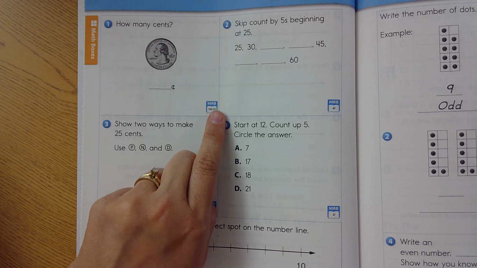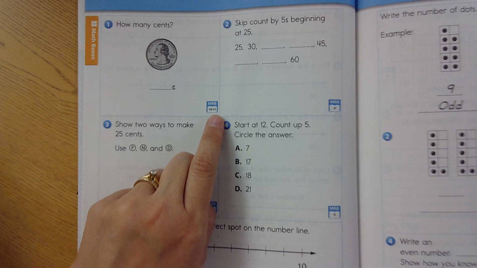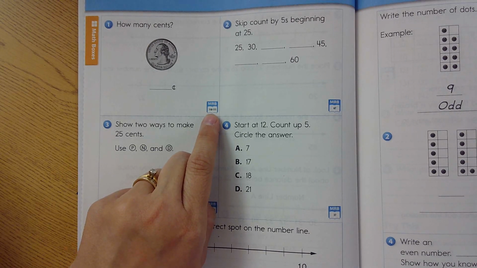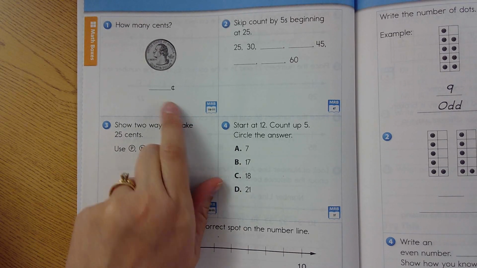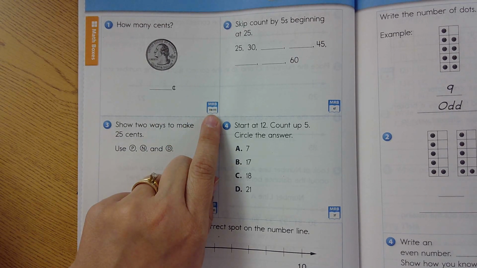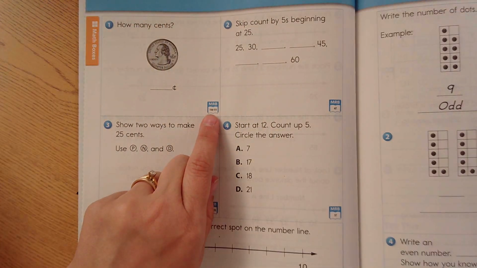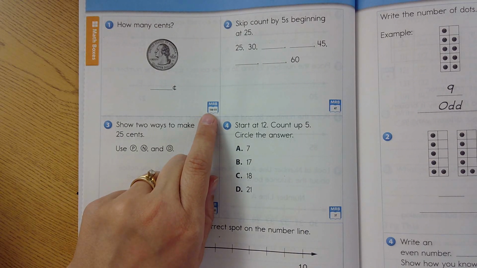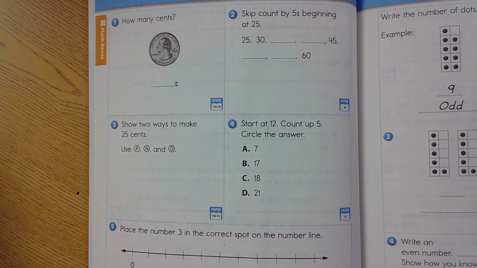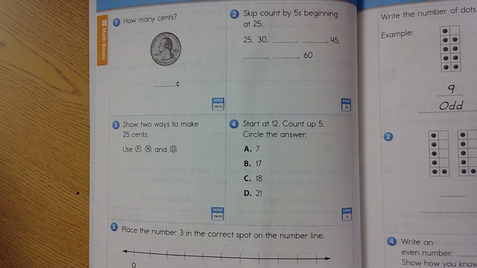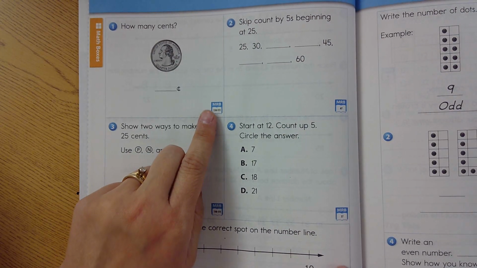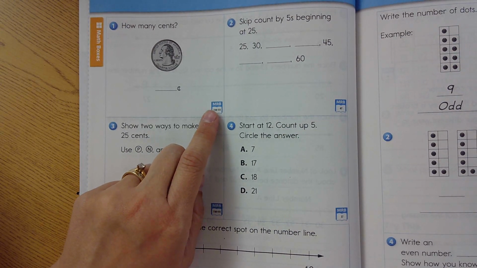So if I need help figuring out what the answer to problem 1 is, I can get help by turning to my math reference book, pages 110 through 111. If you have a little icon in the corner that says MRB, that means math reference book.